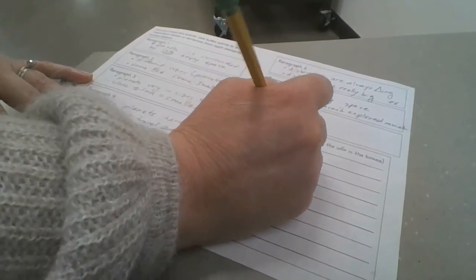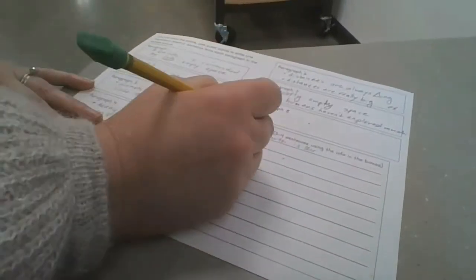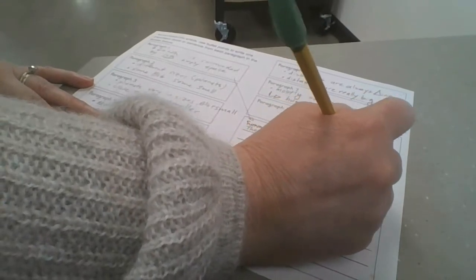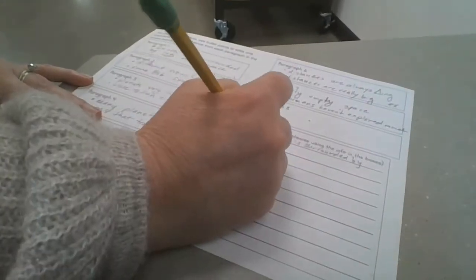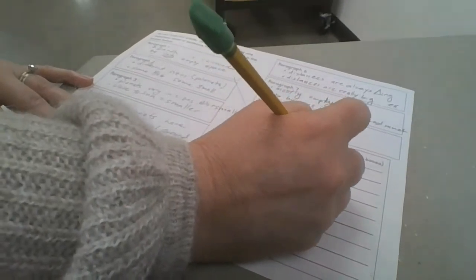The Earth is surrounded. Just going to take what I did and put it here. Surrounded by lots of empty space. And then, so I got that. There are different sized planets.